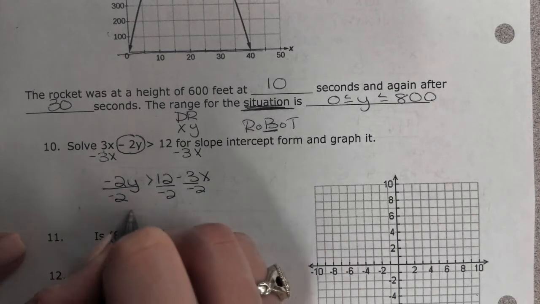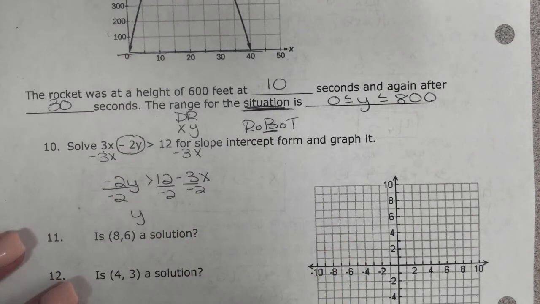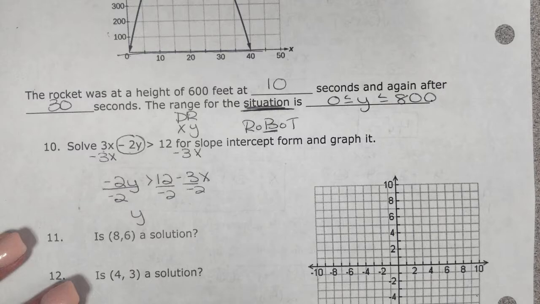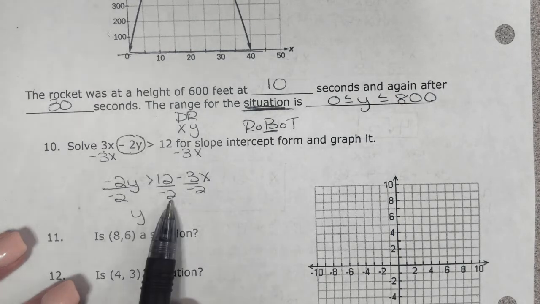Wee-oo, wee-oo, wee-oo. And you make weird jokes. I do make weird jokes. All right, why am I wee-oo-wee-ooing?